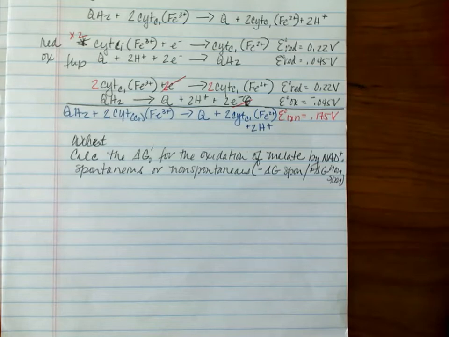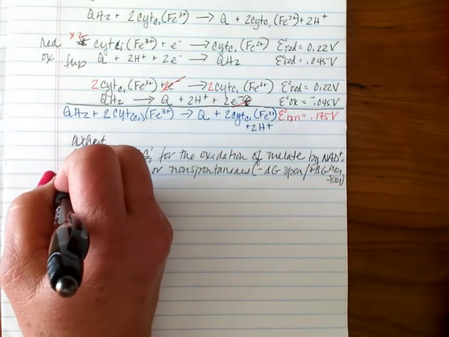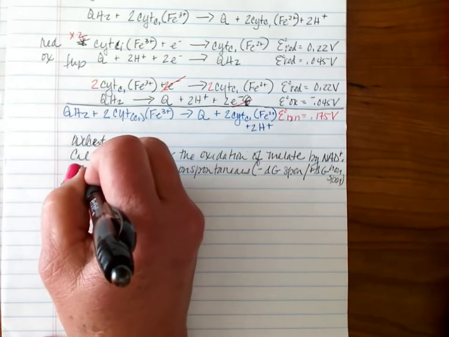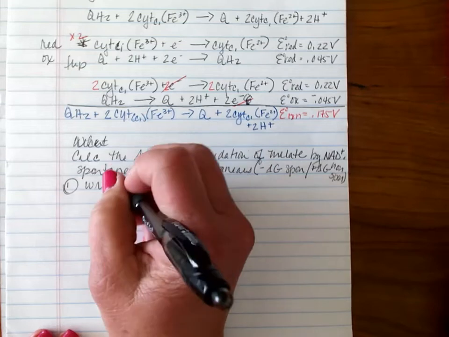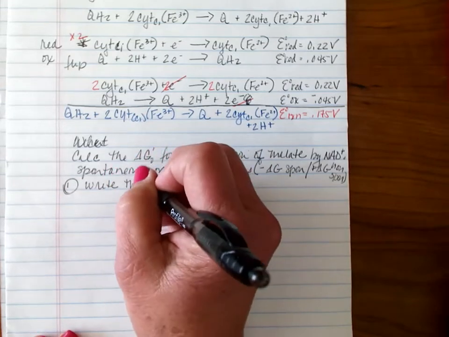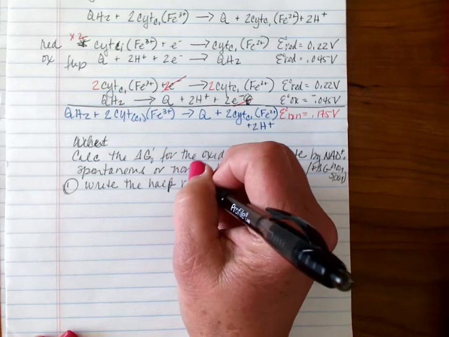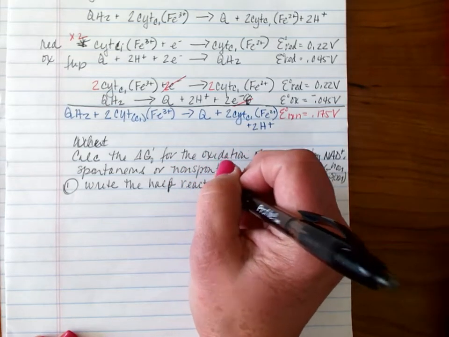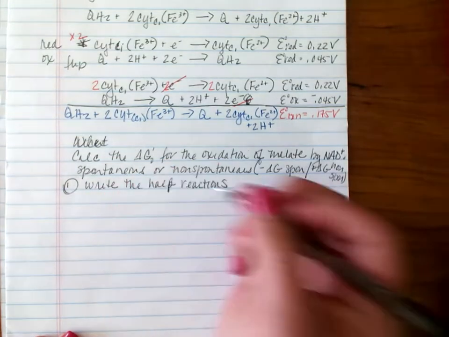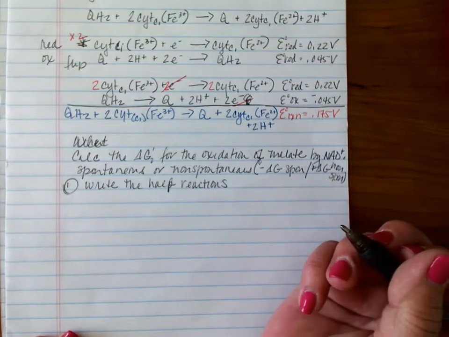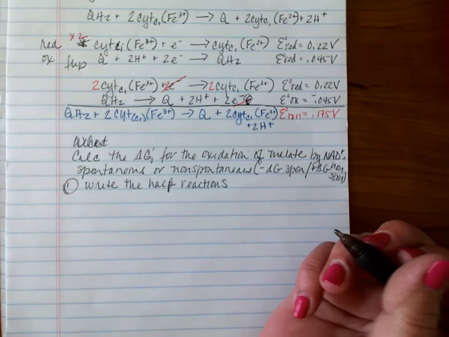So number 1, write the half reactions or the reduction potential reactions.